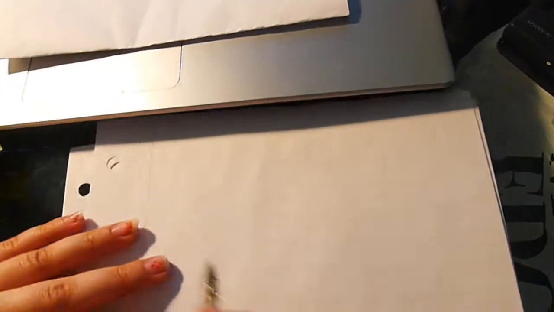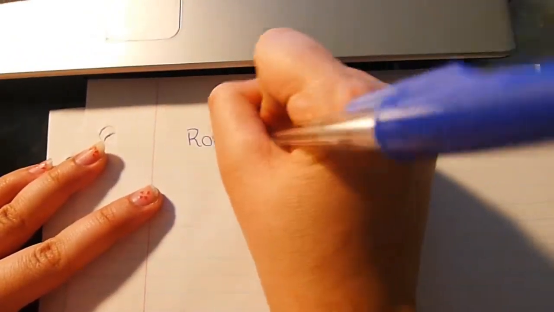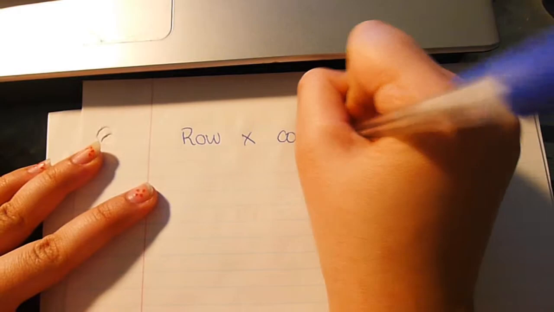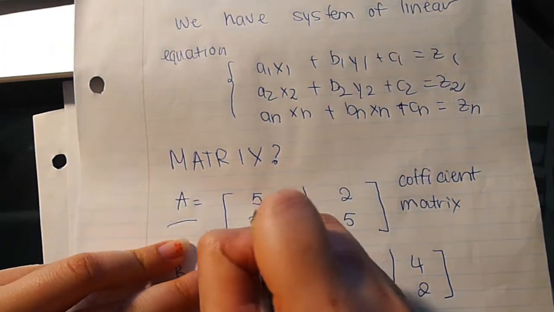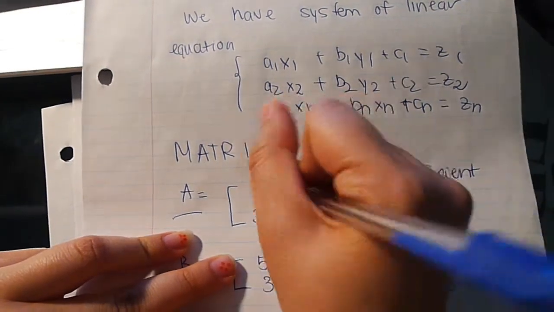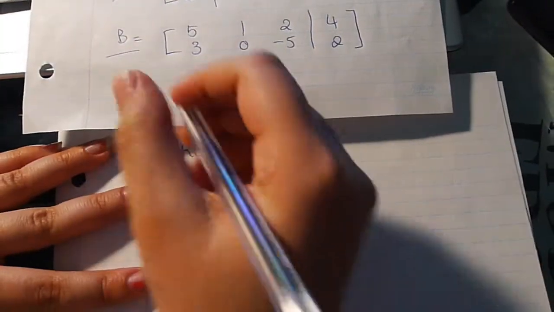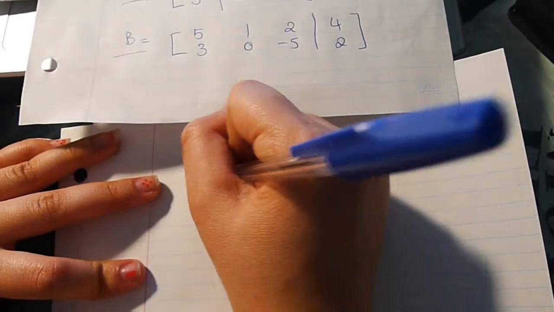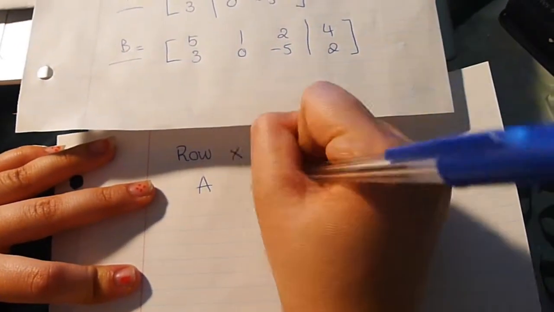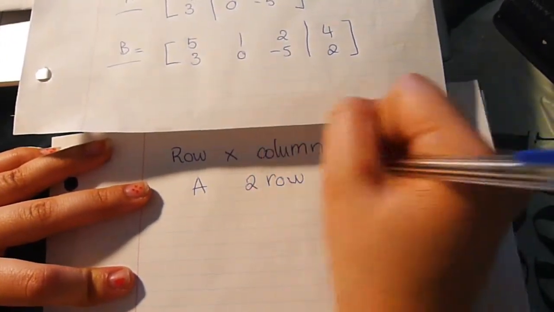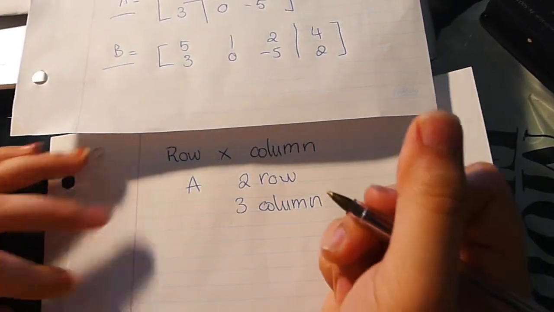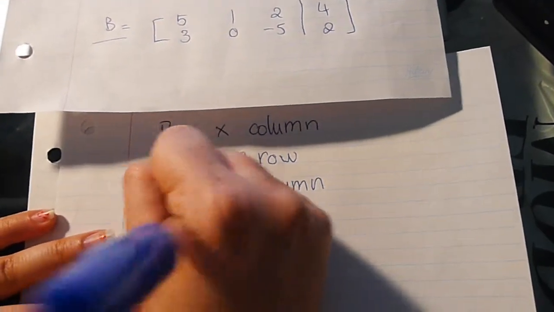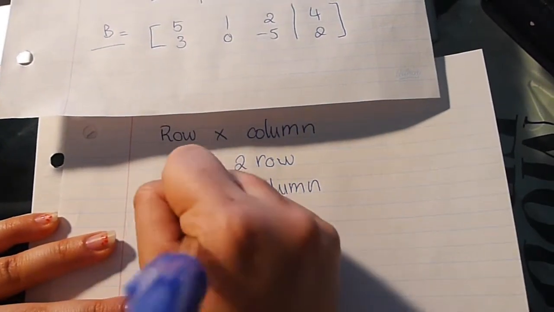And usually, a matrix goes by row and column. This is a row and this is a column. So matrix A has 2 rows and 3 columns. We may write matrix A as 2 by 3.